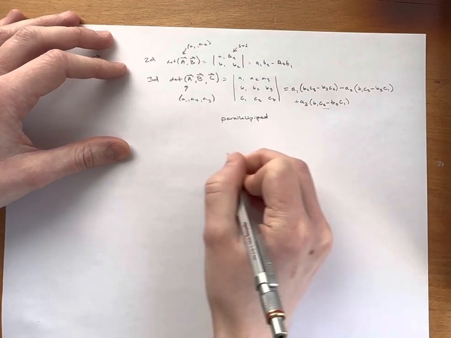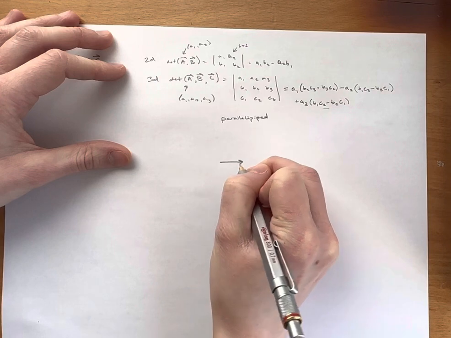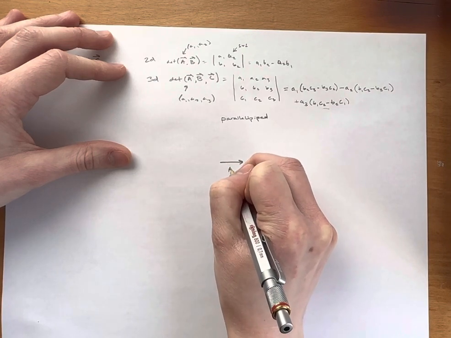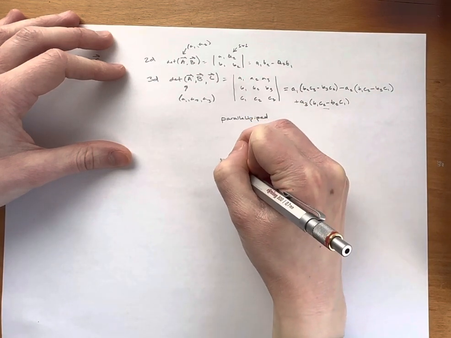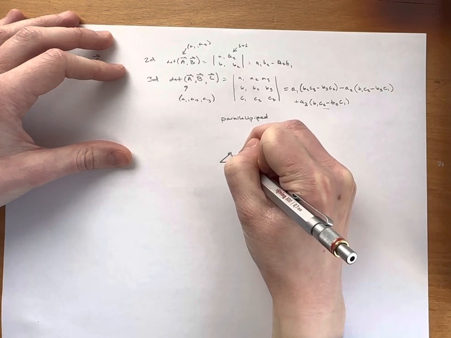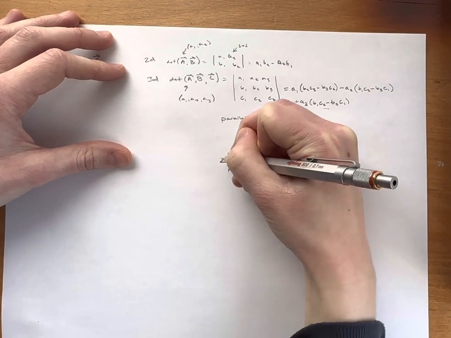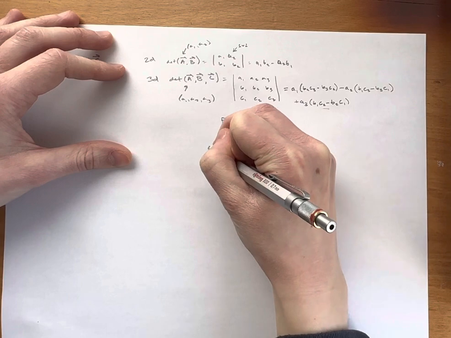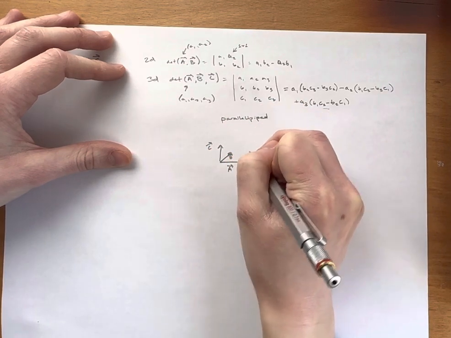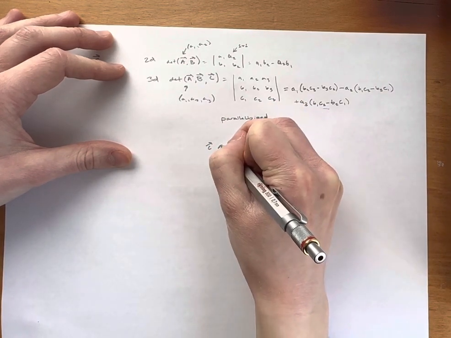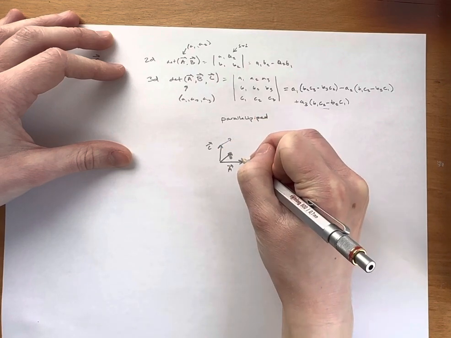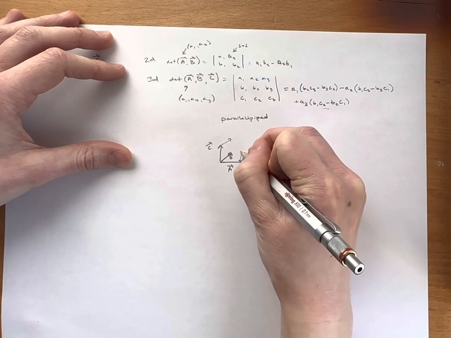Say you have vector A, vector B, and vector C, and you want to know the volume of this shape that they form.